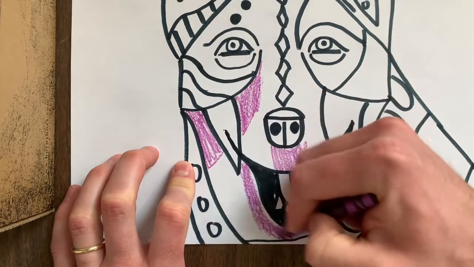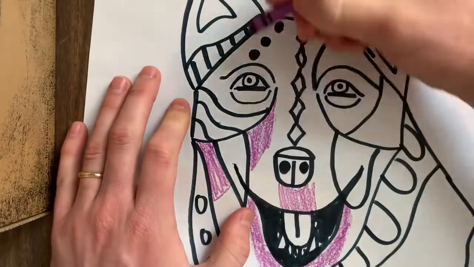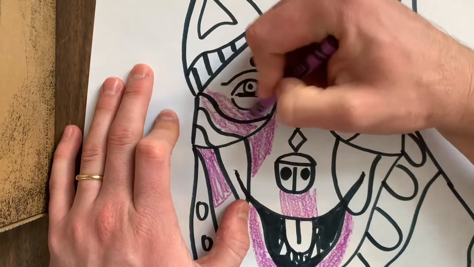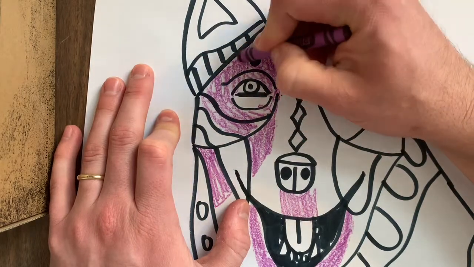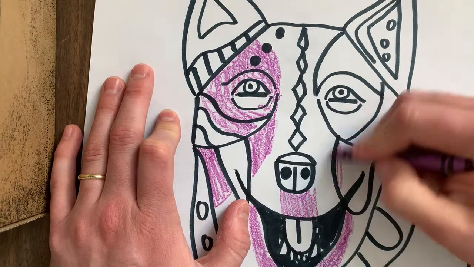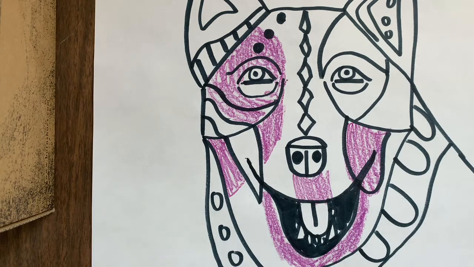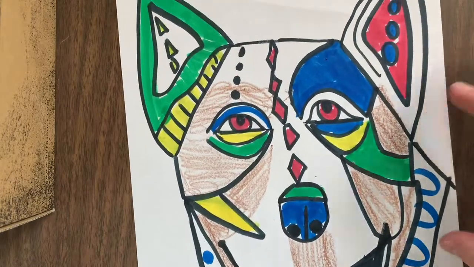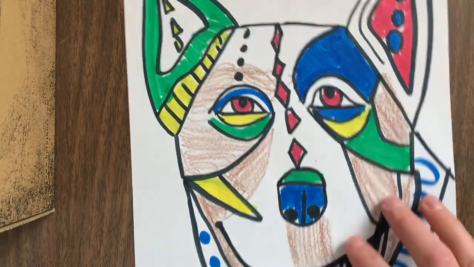Probably right here below the mouth. So anywhere where the light won't get to, that's where you're going to want some shadows. Do a little bit around the eye. There we go. Maybe over here under this eye. And then as you are continuing your drawing, I want you to just fill this whole thing with color. So as you progress, you can leave some of it white, but I suggest trying to fill this in with as much color as possible.